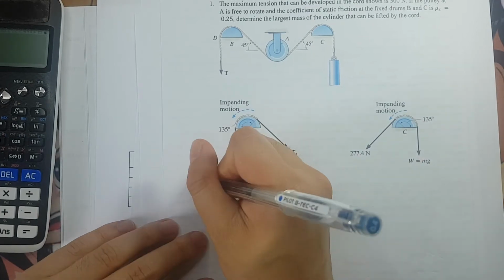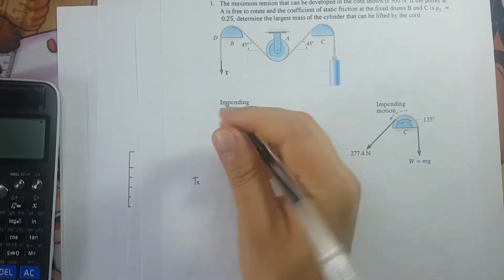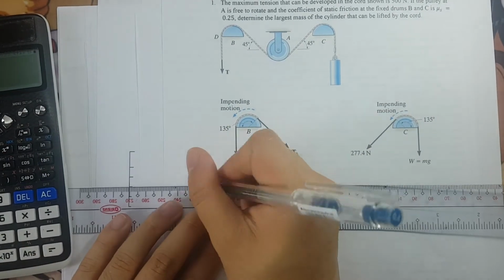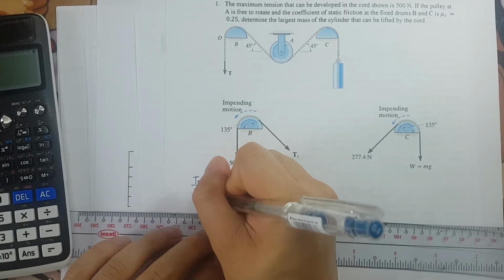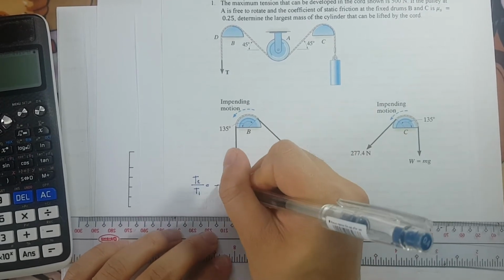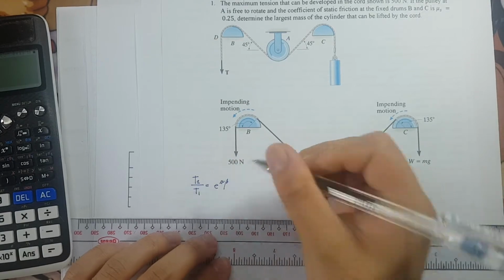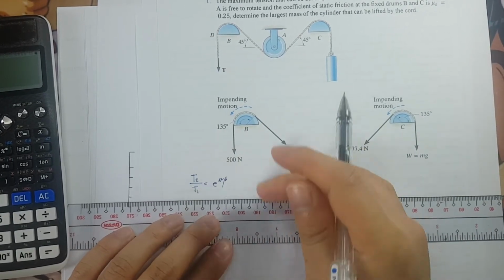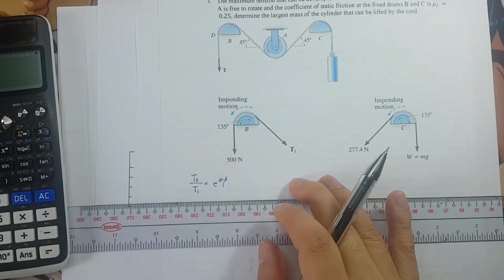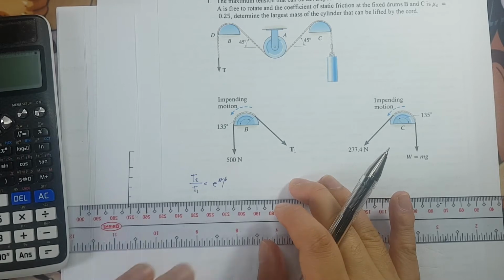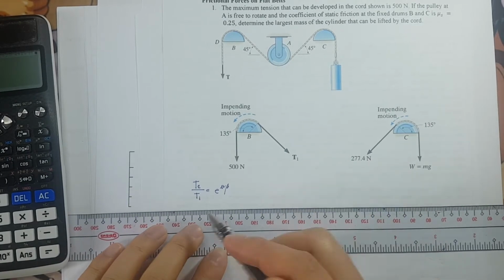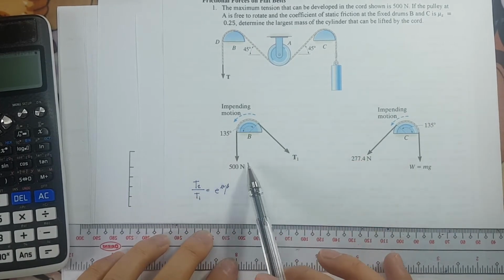Therefore, from our equation, we have T2 over T1 is equivalent to e raised to mu times beta. Take note that this equation is for flat belts for friction. Therefore, T2 is equivalent to 500.